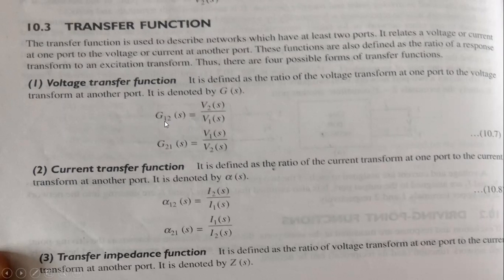If you are talking about 1 and 2, you are observing from the input side, and the ratio will be the output to the input. Similarly, here we are observing from the input side and the ratio will be the output to the input. If you are observing from the output side, that is the second case, you are taking the ratio of the input to the output. Likewise, in the current transformation denoted by alpha. In this way, in the frequency domain, you can get it.